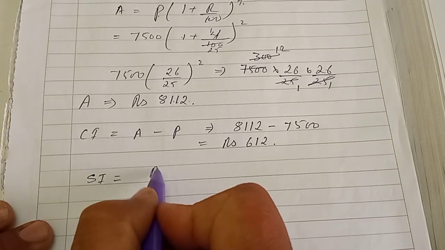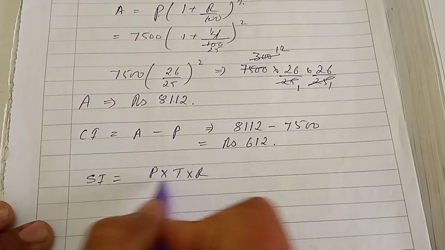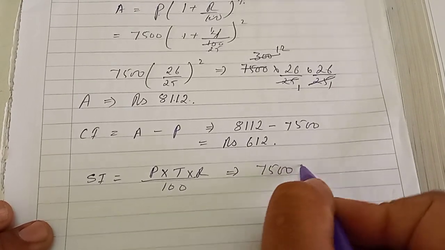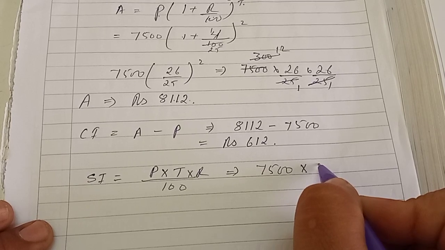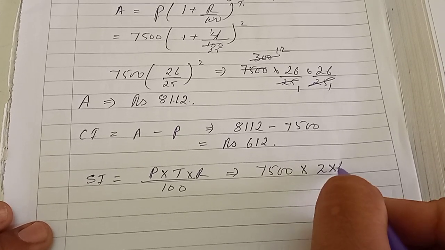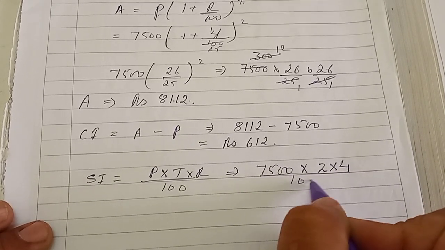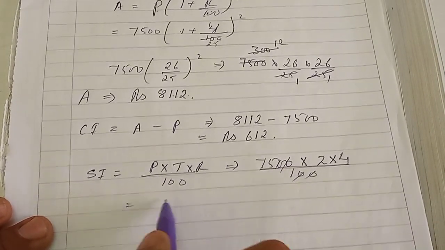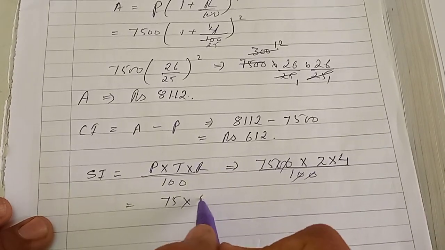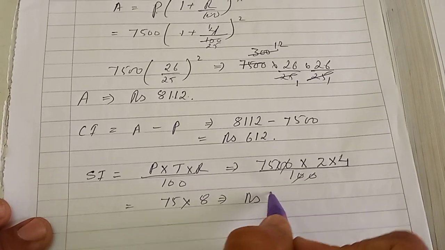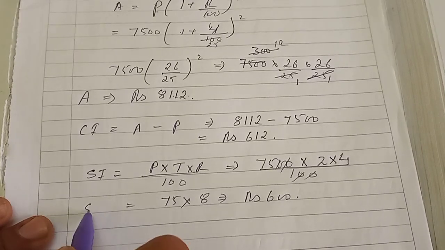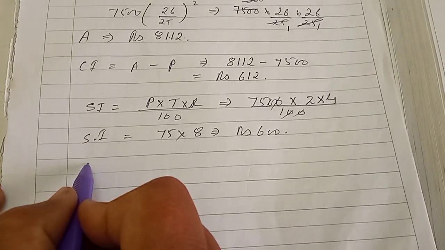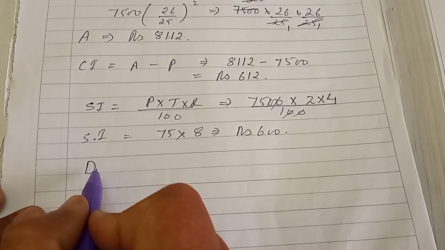Now you have to find simple interest. The formula of simple interest is principal into time into rate whole upon 100. How much is principal? 7,500 into time. Time how much you got? That is 2. Rate how much you got? 4. Whole upon 100. Cancel this 0 0. Then multiply 75 as it is. 4 2s are 8. 75 into 8 is rupees 600. Simple interest how much you got? Rupees 600. What was the question? Difference between compound interest and simple interest.